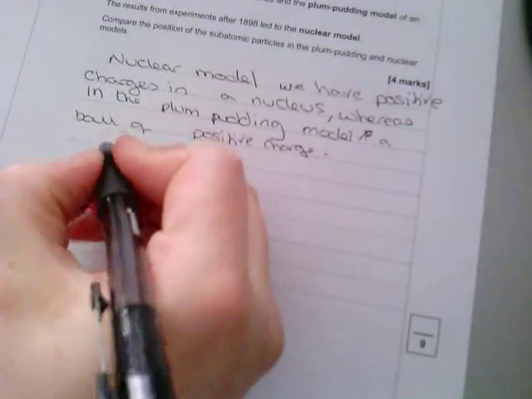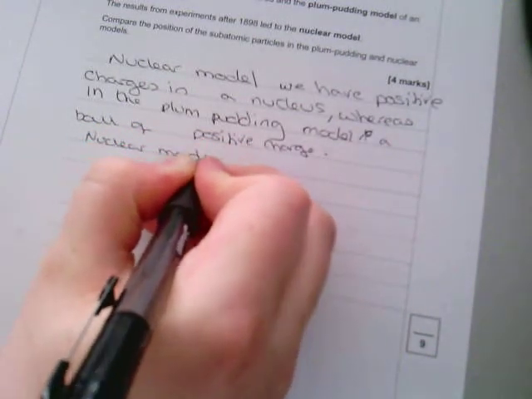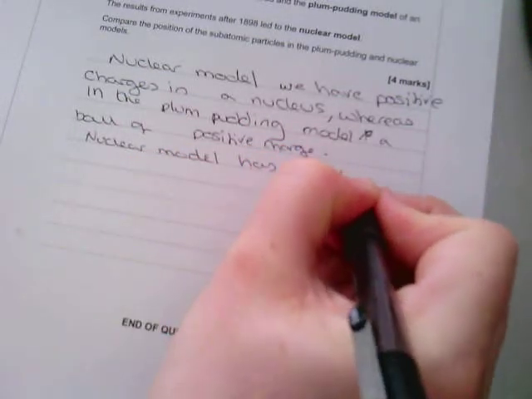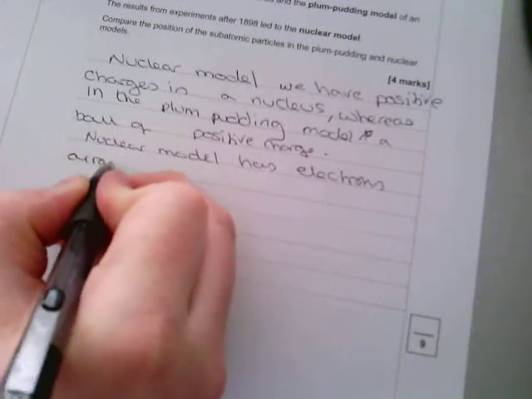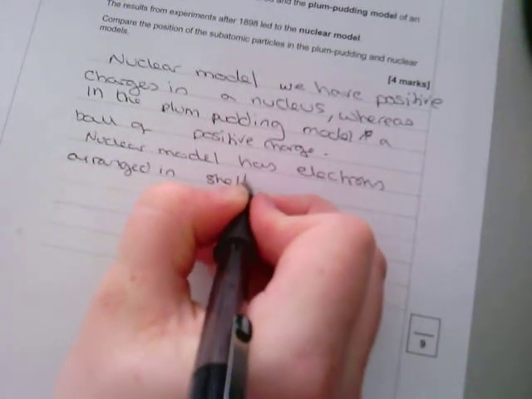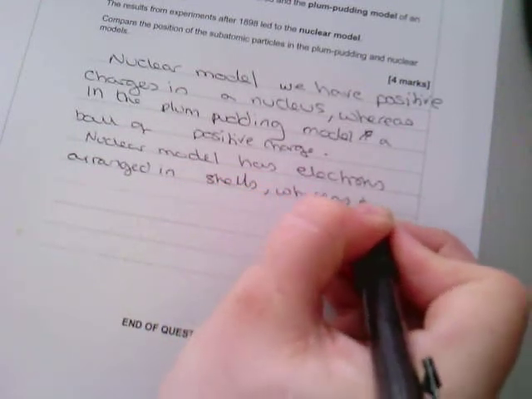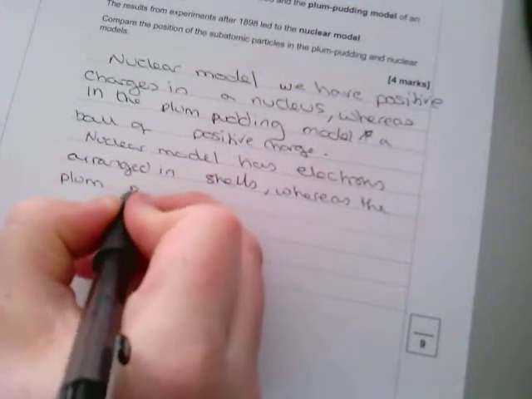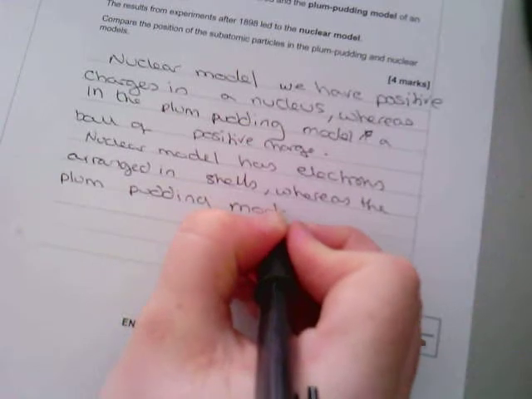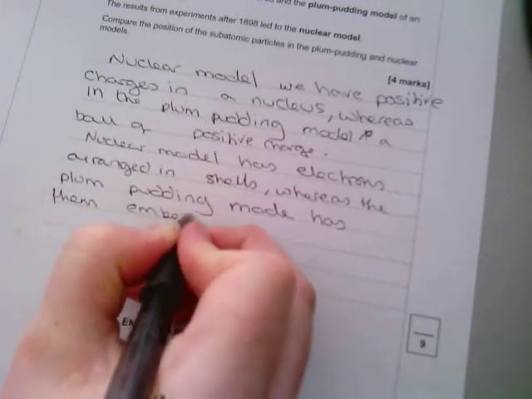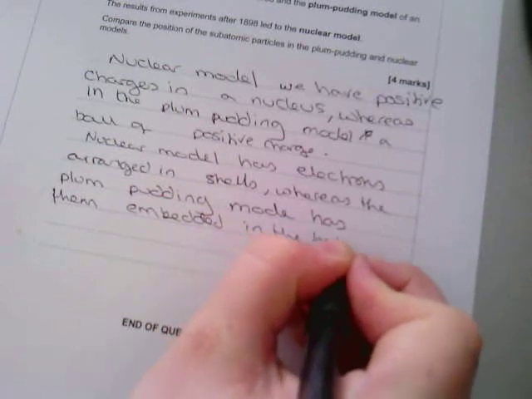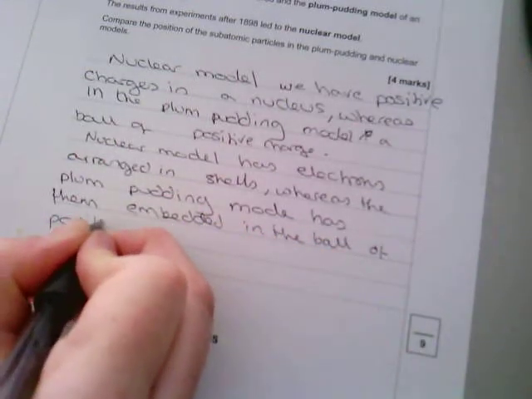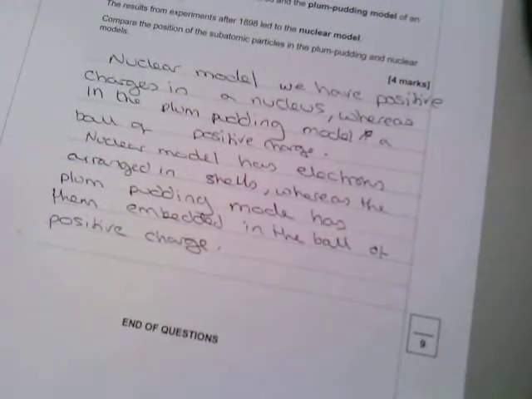The nuclear model has electrons arranged in shells. Whereas the plum pudding model has them embedded in that dough, basically, embedded in the ball of positive charge. Now, other differences you can kind of include are the idea that there are no neutrons in the plum pudding model, whereas in the nuclear model there are neutrons in the nucleus.